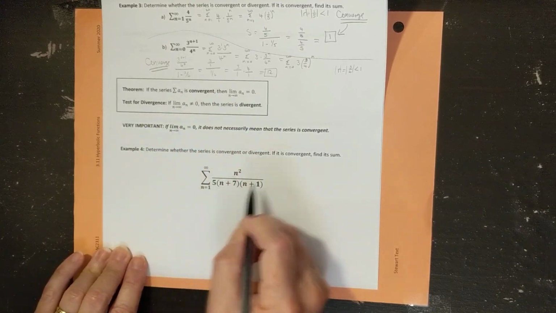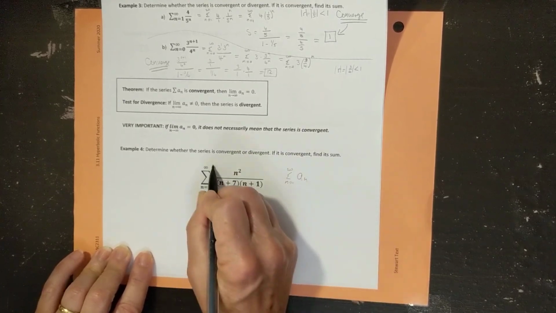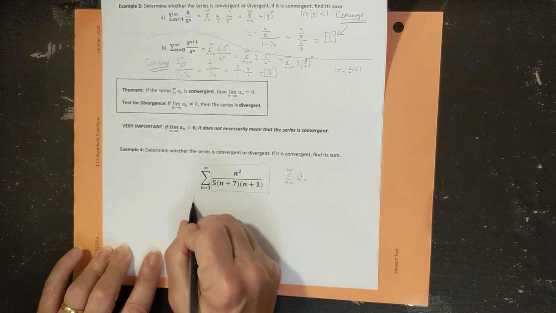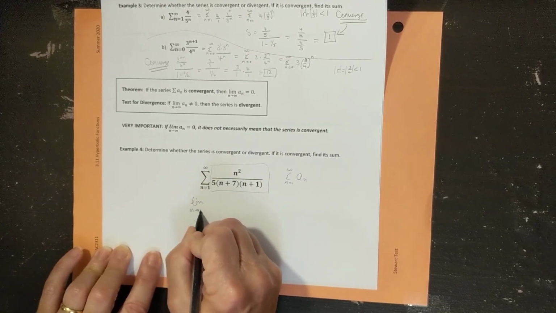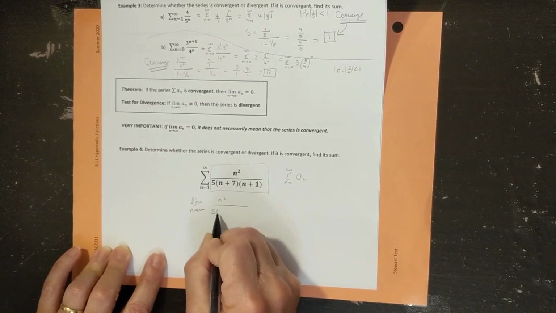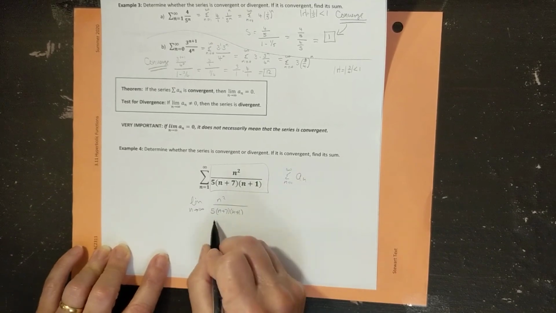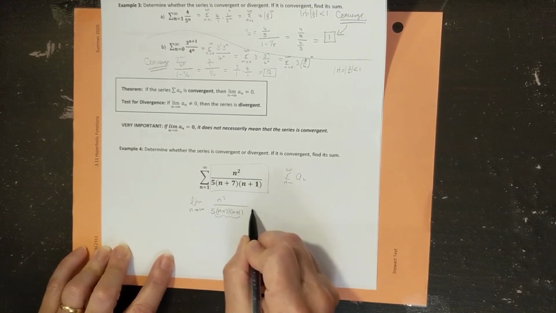This is our a sub n. So let's try taking the limit as n approaches infinity of all of this: n squared over (5n plus 7)(n plus 1). Just so I can see this more clearly, I'm going to multiply those together.